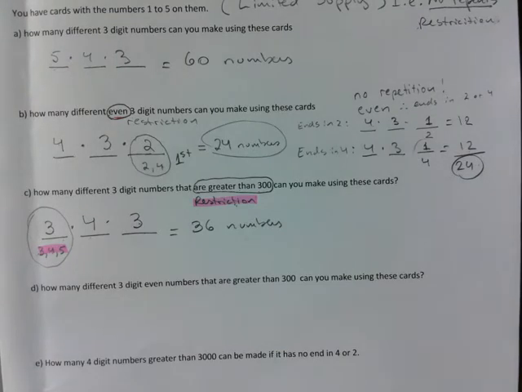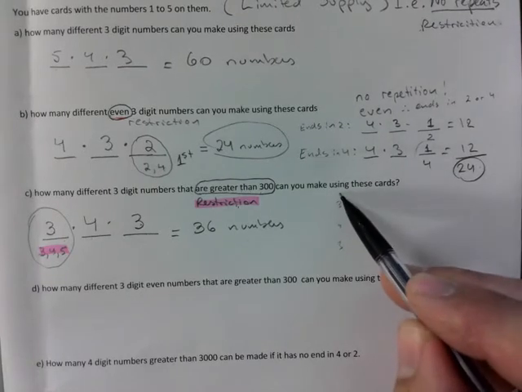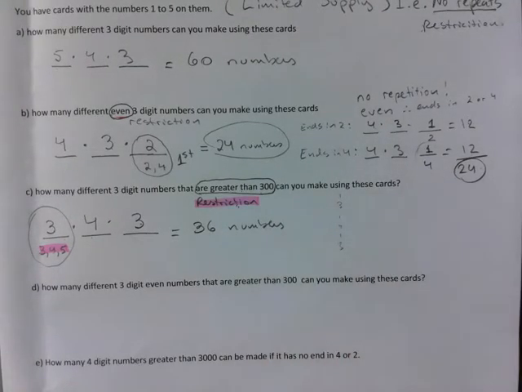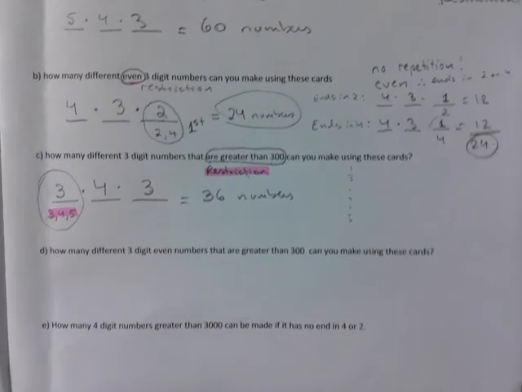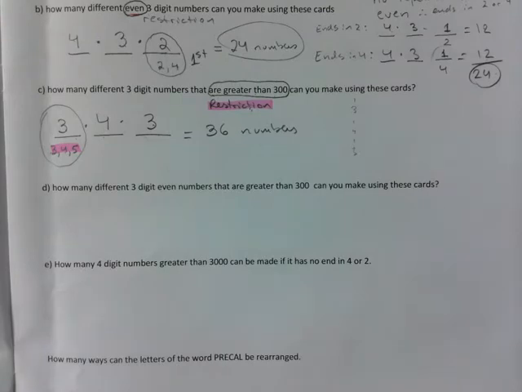You can do this into cases. You want to do cases? You're like, no, I don't want to write more. My hand hurts already. But you could do 3, 4, 5, right? There'd be a 1, a 1, a 1. You fill that in, you get 36, okay? You're feeling the pain already? Okay, let's step it up a notch.